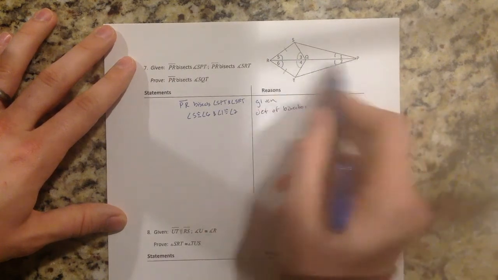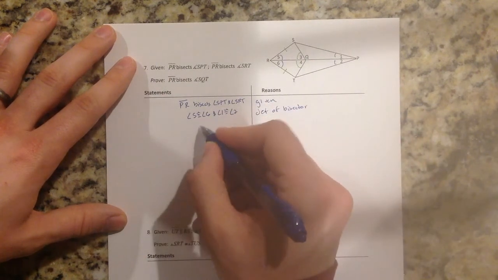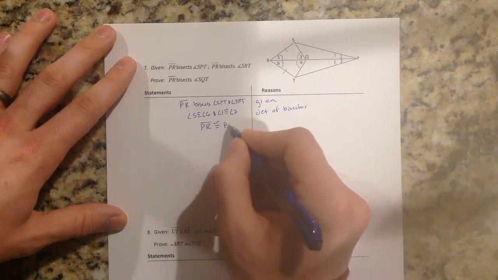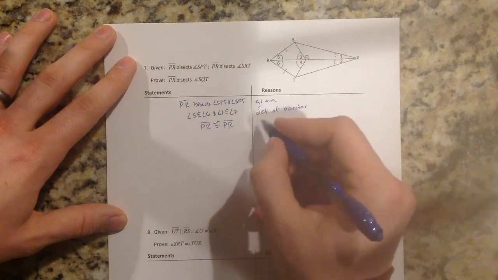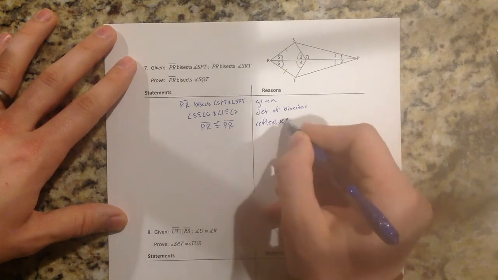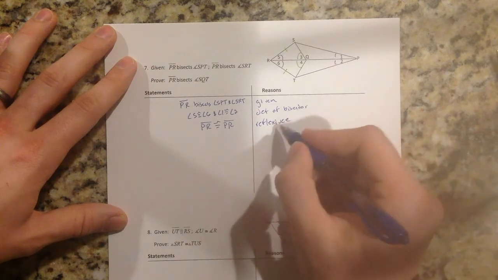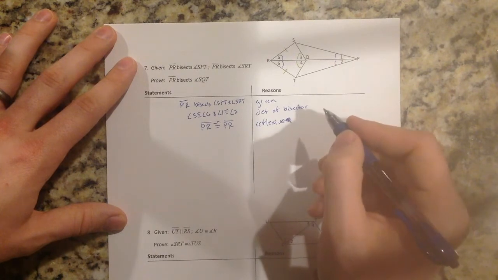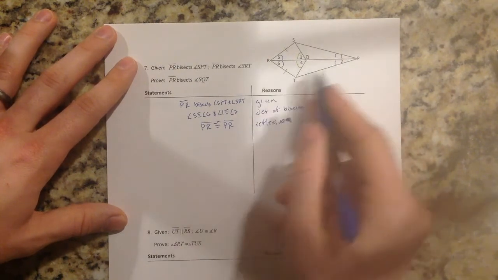Then I need my middle line, and that'll give me my big triangle. So PR is going to be congruent to PR. Reflexive. And now I have my big triangle. Did I spell reflexive? Reflexive. I think I got an extra E on there. My bad. Alright, now, continuing onward.